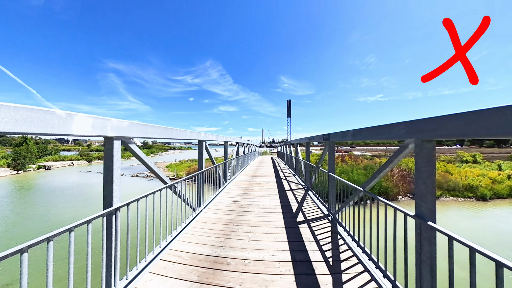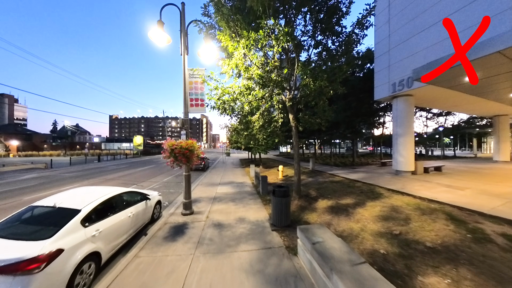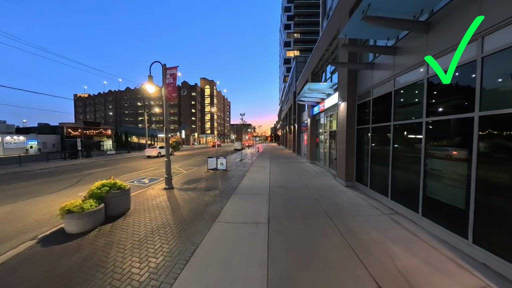In this video, let's go through the best Insta360 X5 camera settings to get your footage looking from this to this during the day and from this to this at night. It's easy to bring the footage to the next level.